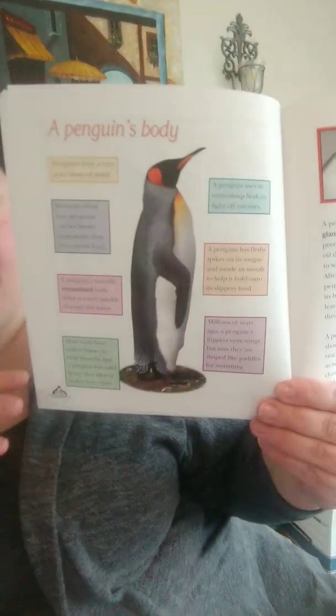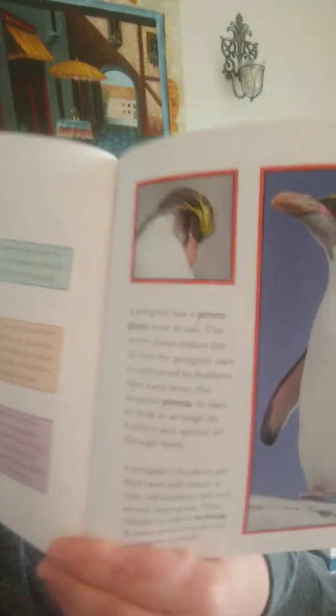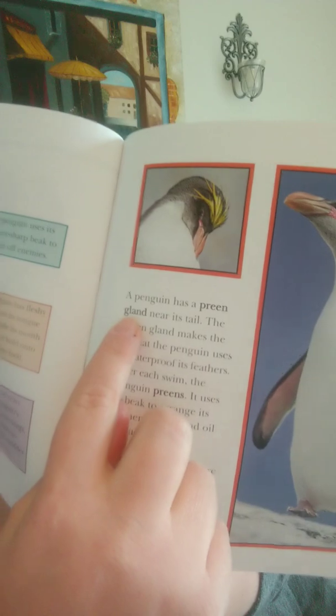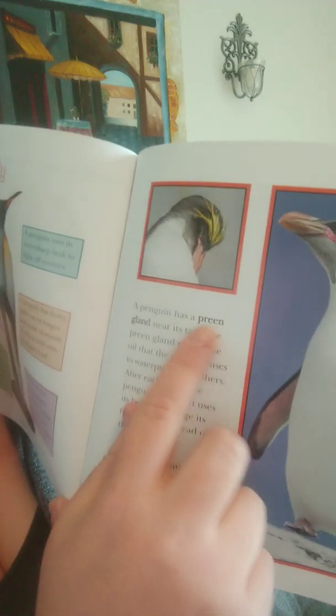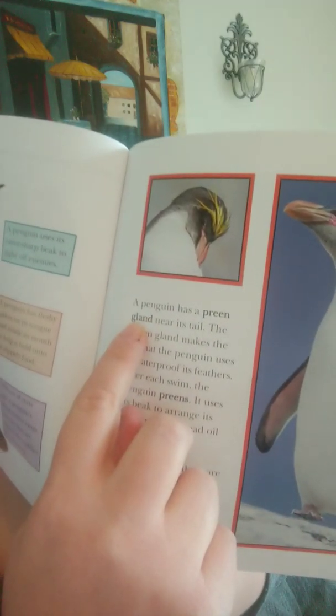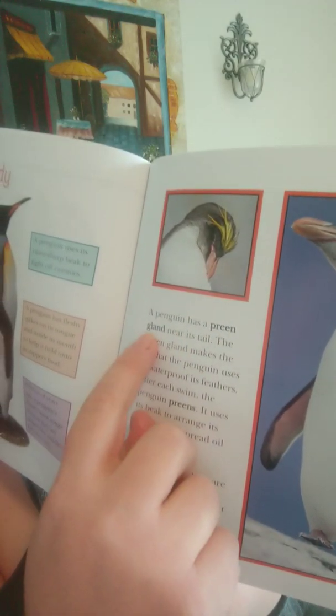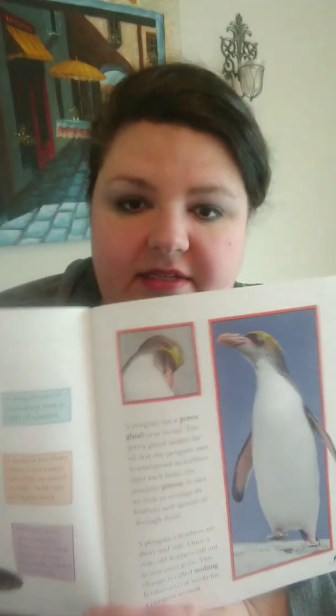Let's look at this page. Okay, this is the one with the penguin's body. All right, and on this page, I see a boldface word, and it's actually two words, preen gland. Okay, so let's listen to that sentence. A penguin has a preen gland near its tail. All right, does this sentence tell you what a preen gland is?